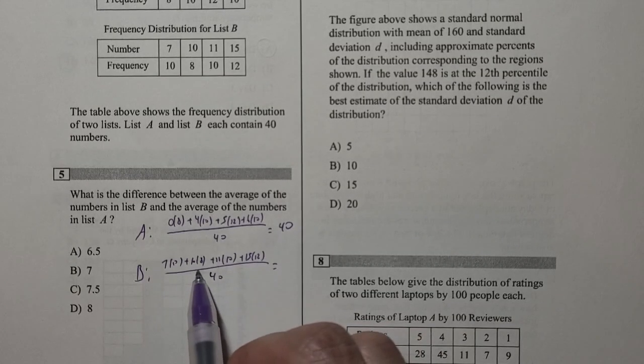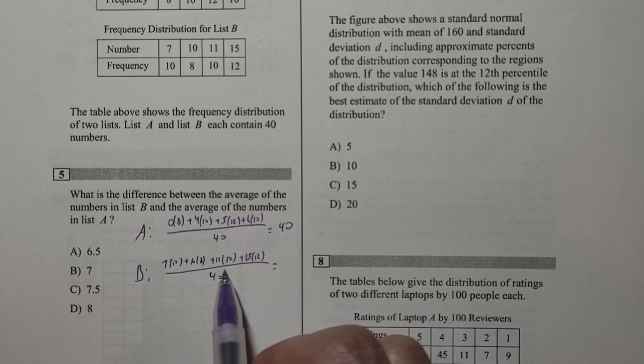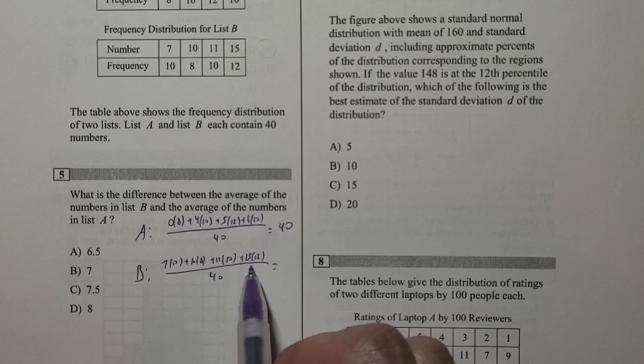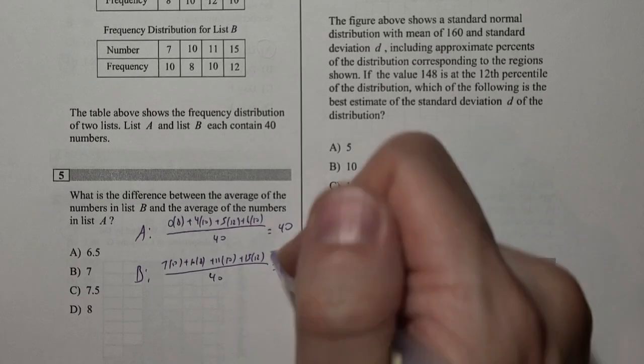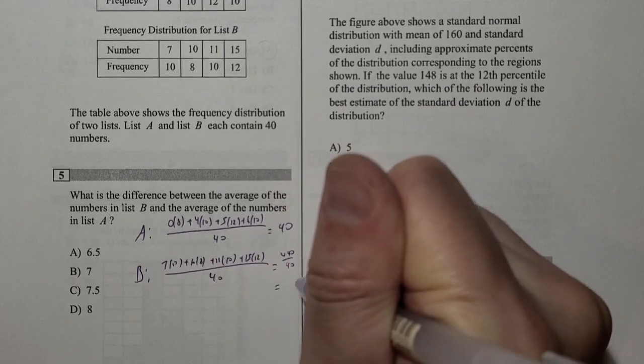Did I do this right? This is 80 plus 150 plus 110, that is 260, 320, and then 440 divided by 40, which is 11.